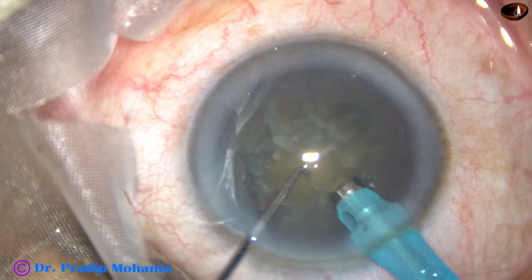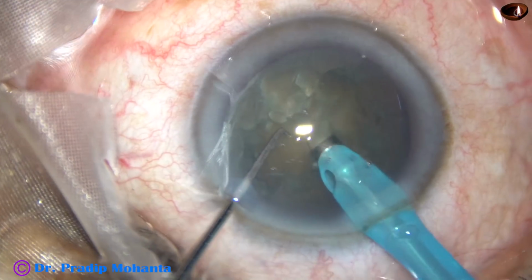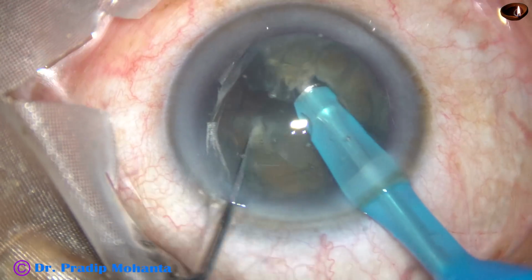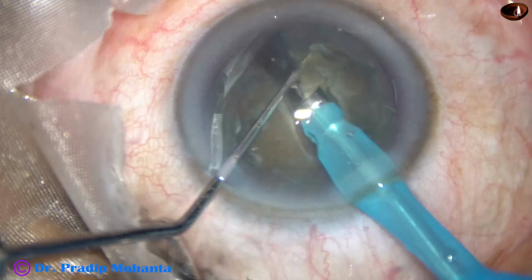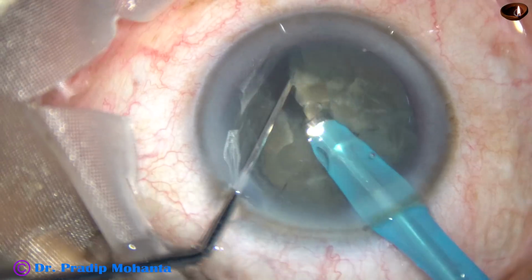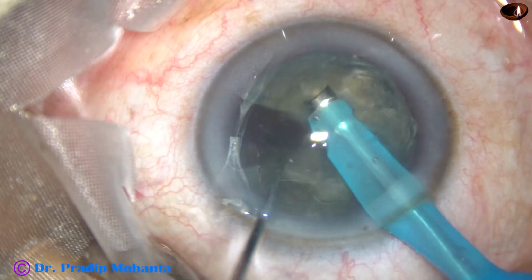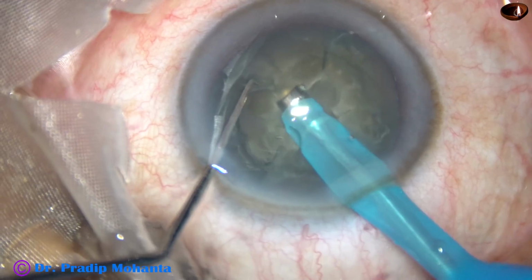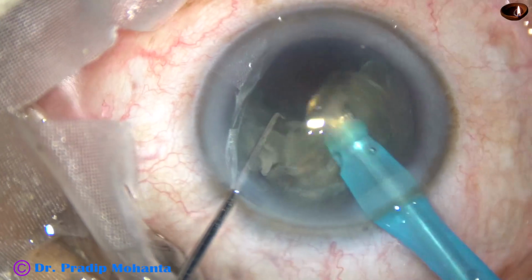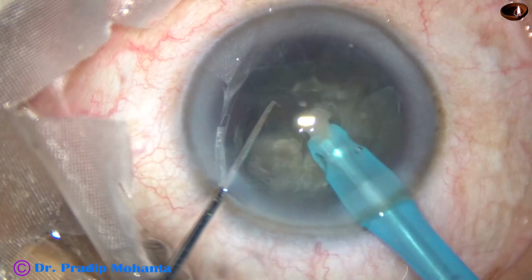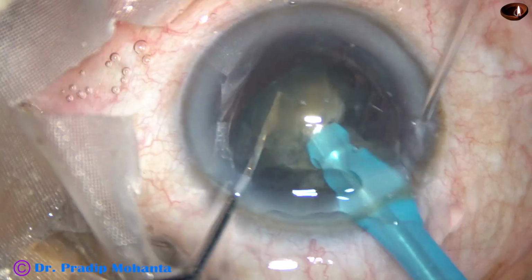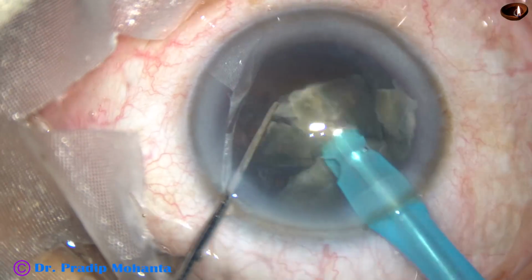And here it is. Bury the tip into the substance of the nucleus, hold the nucleus firmly and chop it. This was easy. Then I chop this heminucleus and this other heminucleus is also chopped into 2 fragments. So the nucleus has been divided into 4 fragments. Each fragment is being emulsified and removed. And now see what happens.